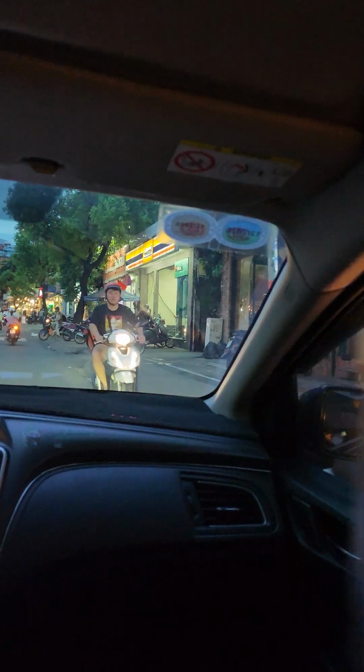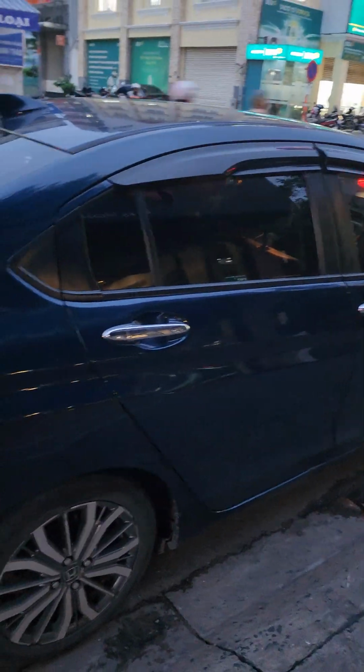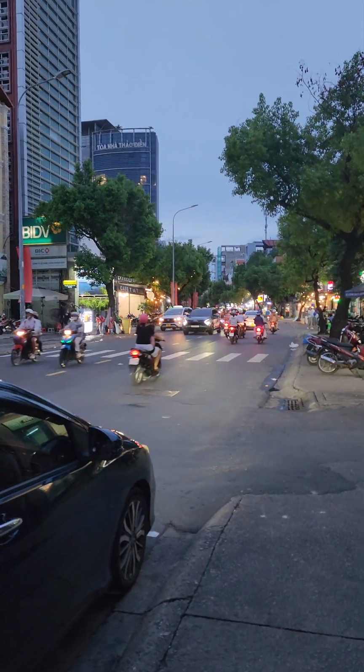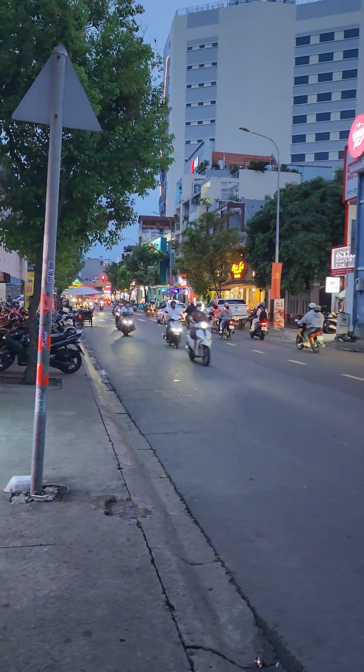Here's my destination, Mini Stop. Okay. It's time to pay. 45. Here's my change. Okay. Come on. Alright, so that's how you use Grab for travel. And don't forget, you can also use it as a moped driver too. Alright. Very convenient.